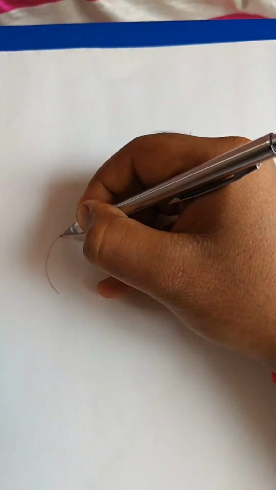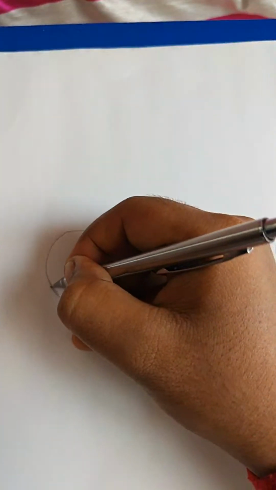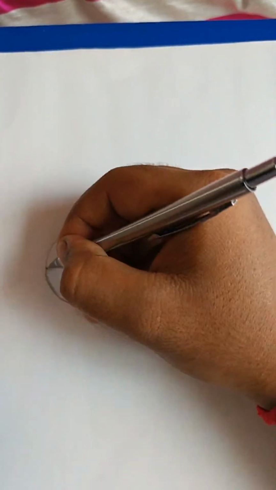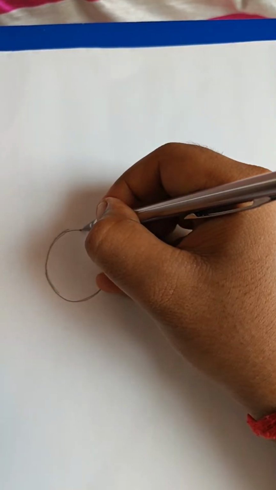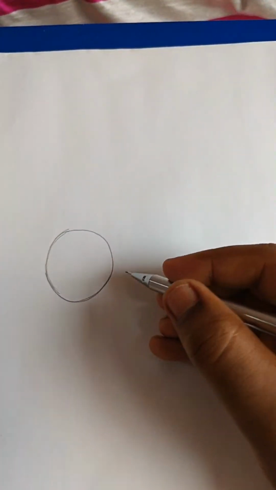So move on to the next step, that is we will draw some 3D shapes. First of all we draw a circle, right? We draw a circle.